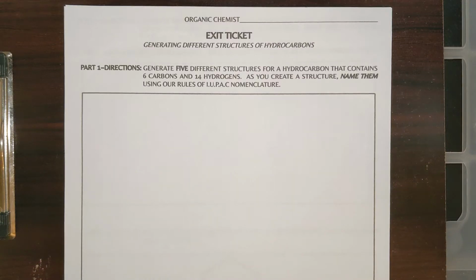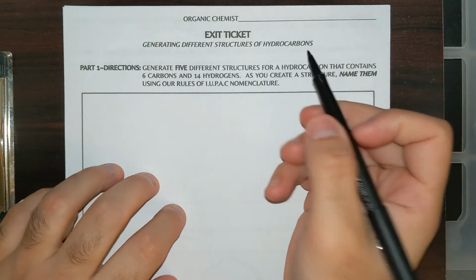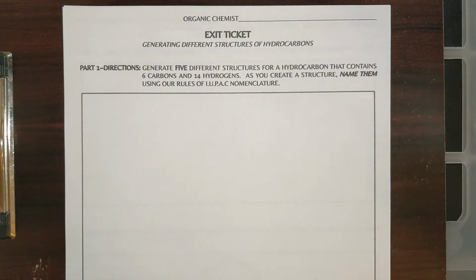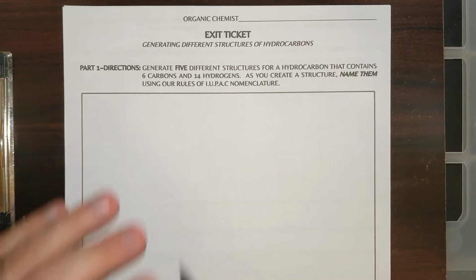All right, hey, organic chemistry. So I wanted to help you with your exit ticket and generating different structures or isomers of hydrocarbons. This could require a little bit of thought and trying to manipulate these hydrocarbons.